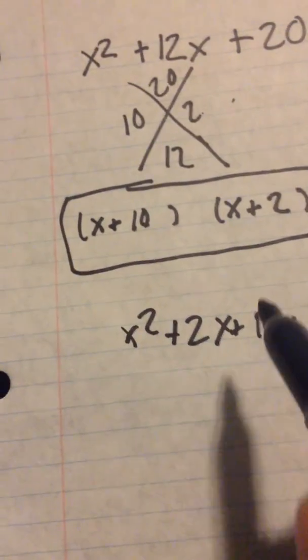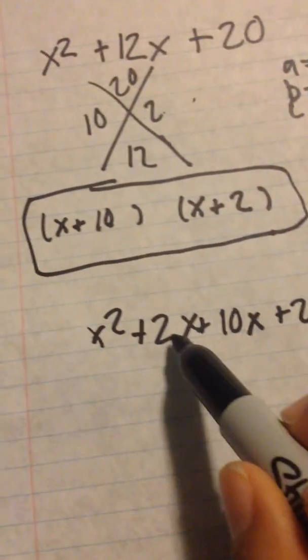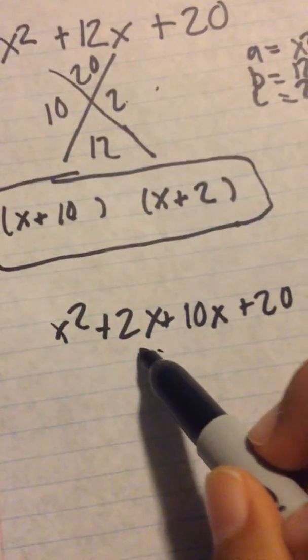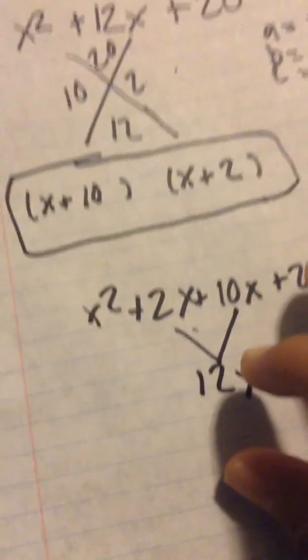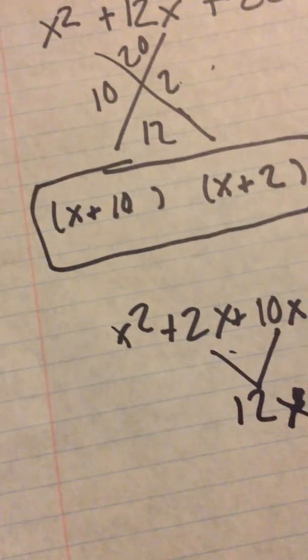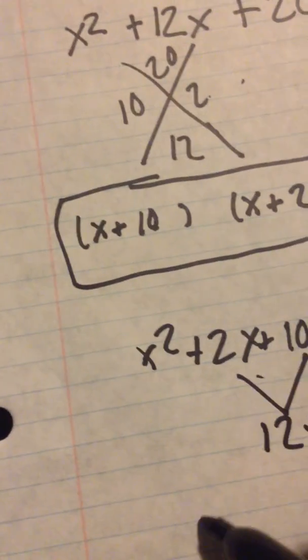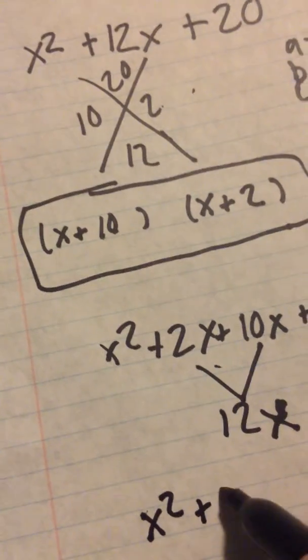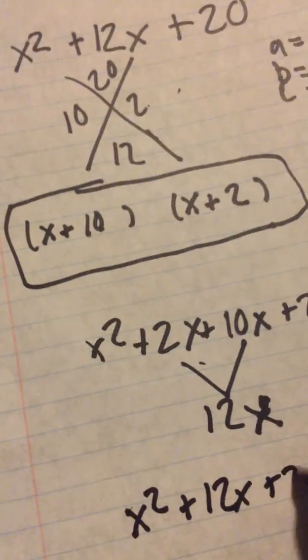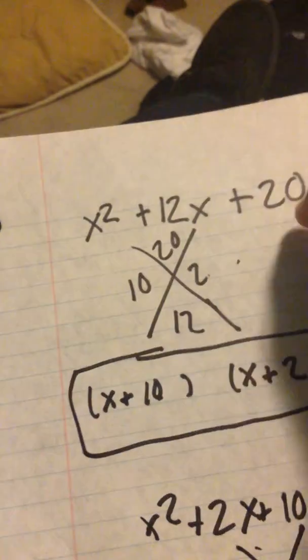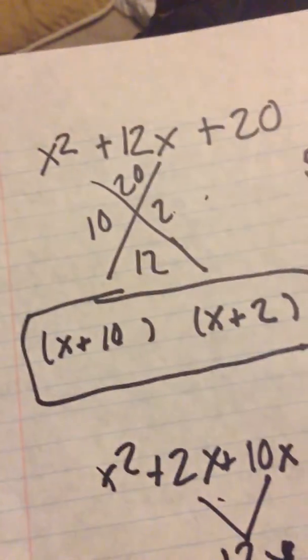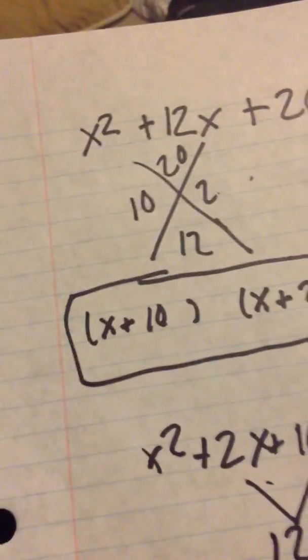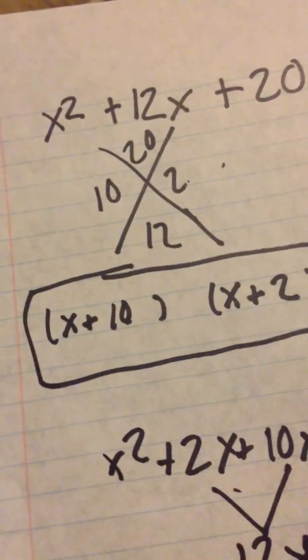Then you combine like terms: 2x and 10x give us 12x. Then you bring everything down: x² plus 12x plus 20. As you can see, it's the same as in the beginning, and that means the factoring was correct.